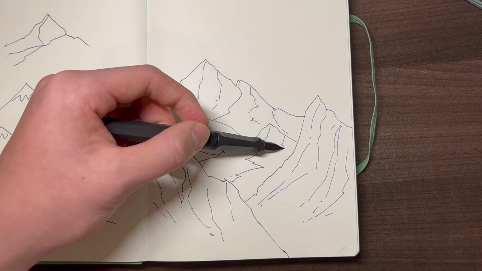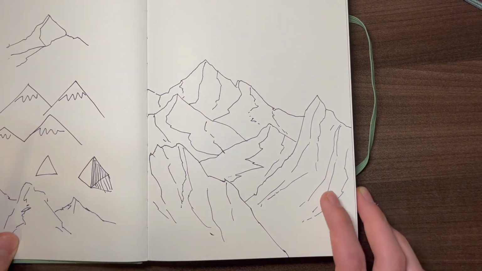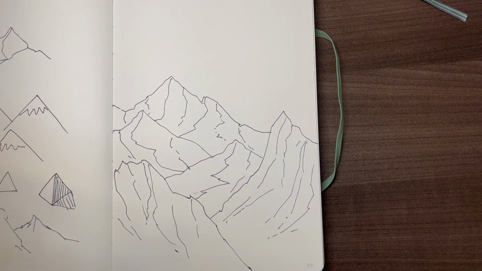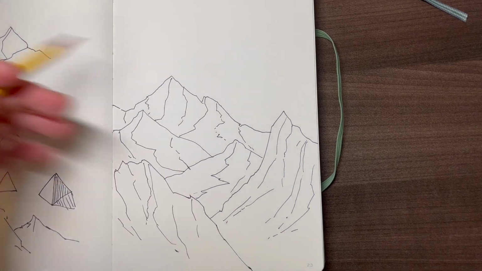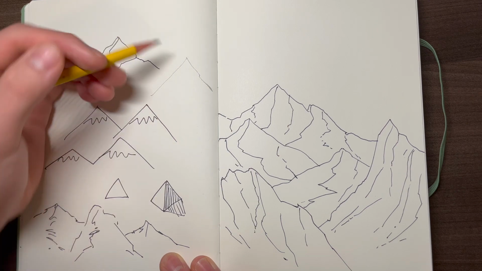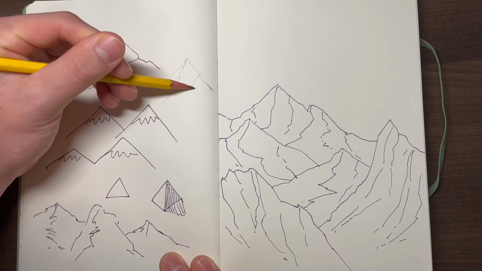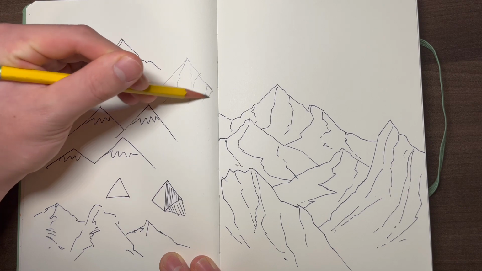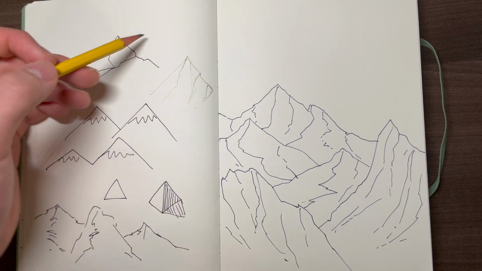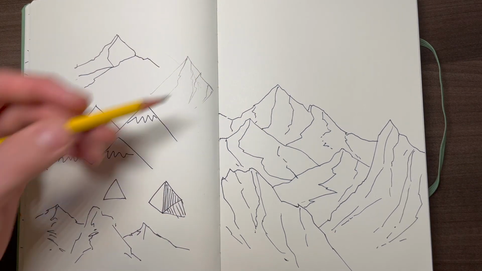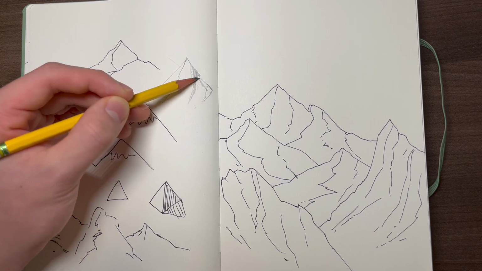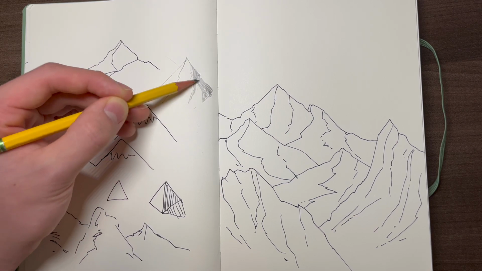So now that we have some basic shapes on what we want these mountains to look like, we can start to experiment with some shading. If you're using a pencil, what you're gonna do is take your line, jagged mountain thing. You want to choose one side that you want to be shaded. Usually I go with this side, and then you're just gonna go in and shade the dark and make it be dark.